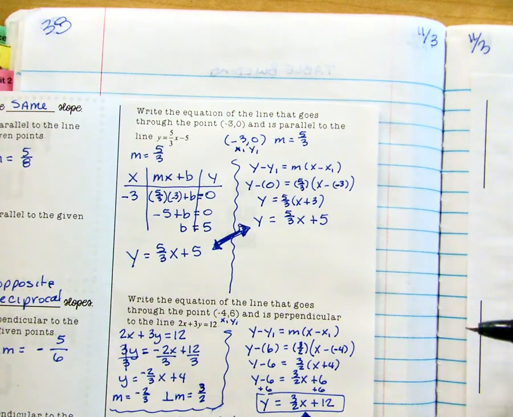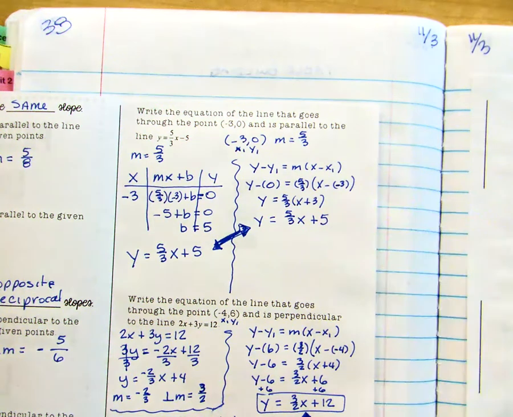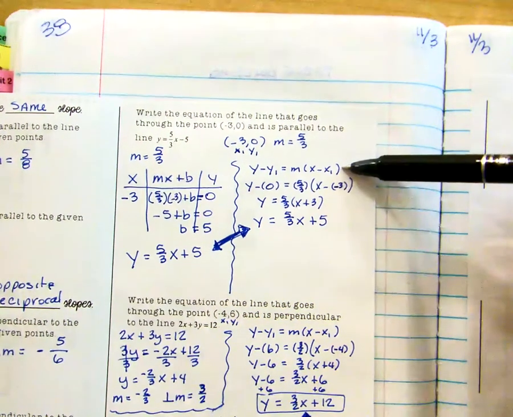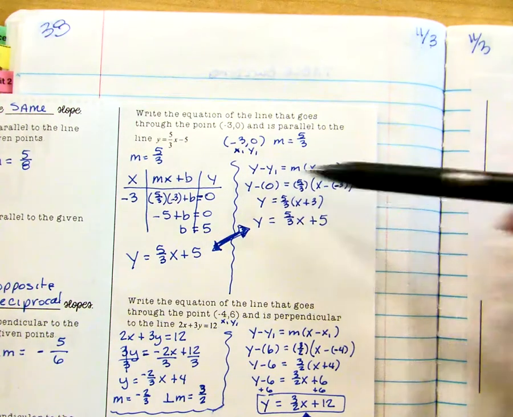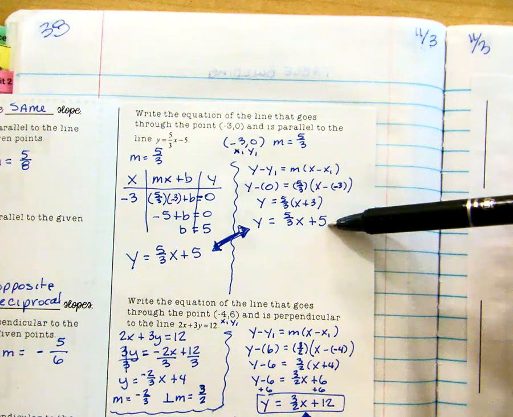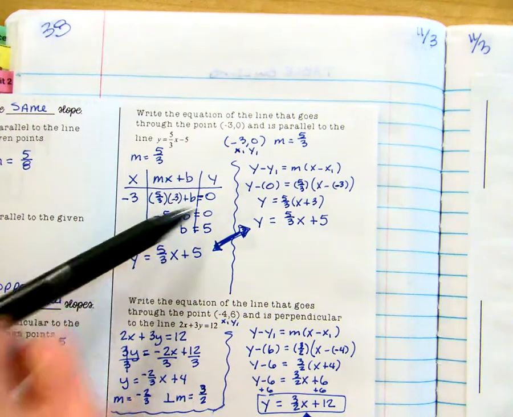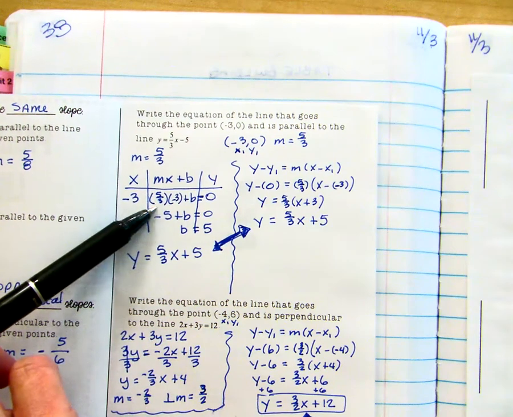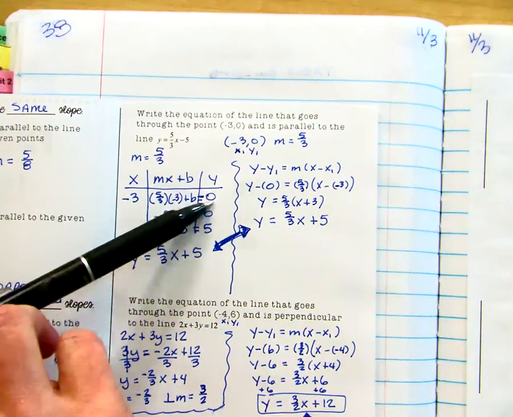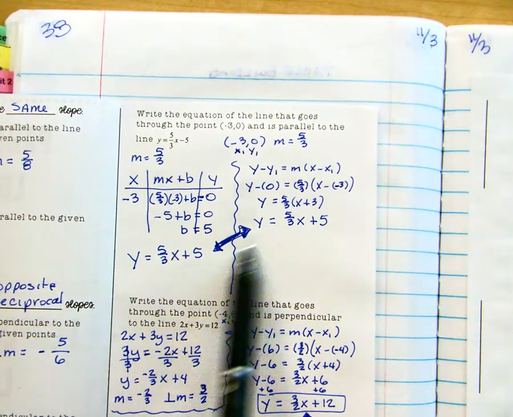So we have two processes or options that we could use to find the equation of a line that's parallel to this line. We could use the point-slope formula by substituting in the values that we have been given, simplify, and then solve for y. Or we could use our table method, where we put the point in for x and y, substitute the slope, the x, and then set that equal to the y and solve for b. Either way, you end up with the same equation.